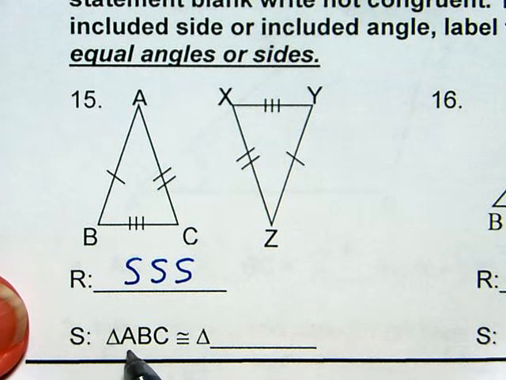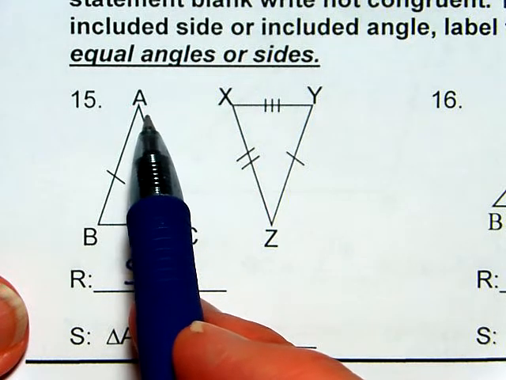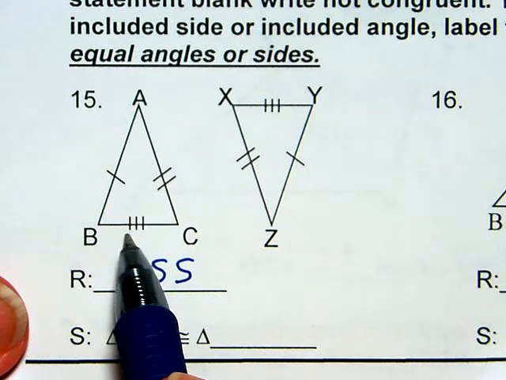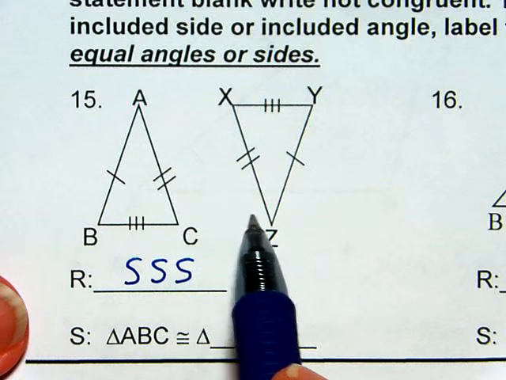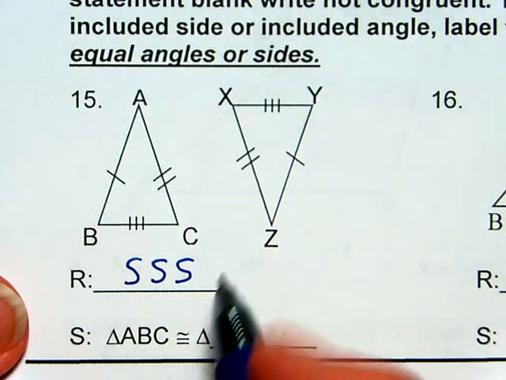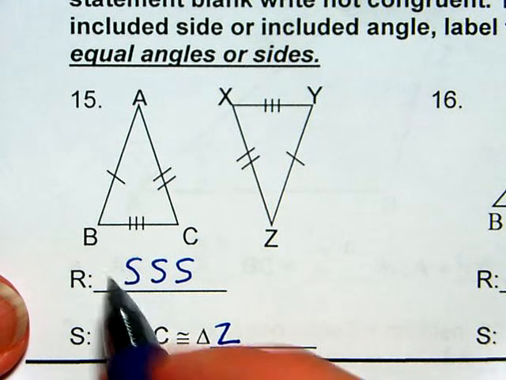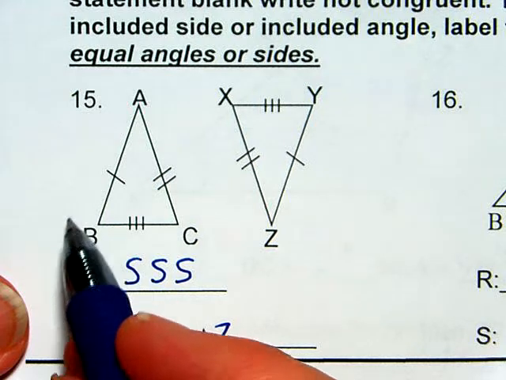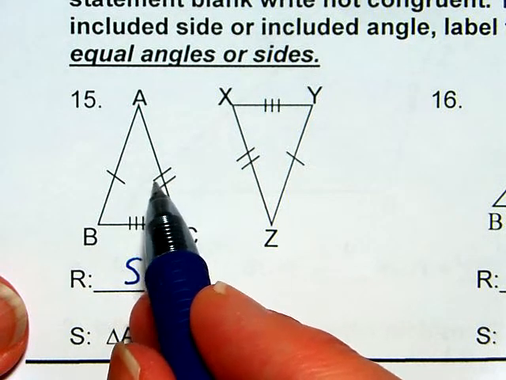So angle A, triangle ABC, we start with A. A is opposite the side with three lines. So we're going to have to see which angle in this triangle is opposite the side with three lines. That would be Z. Okay, so we're going to start with Z. Angle B, or vertex B, over here is opposite the side with two lines through it.